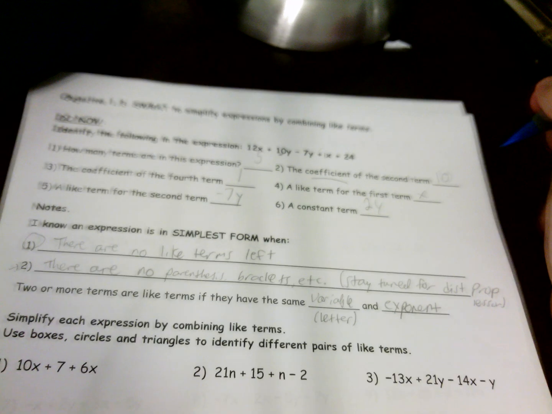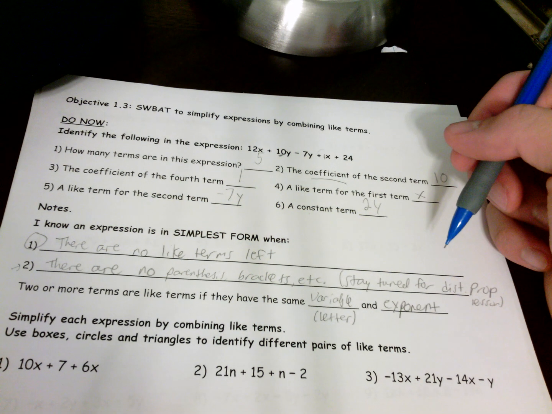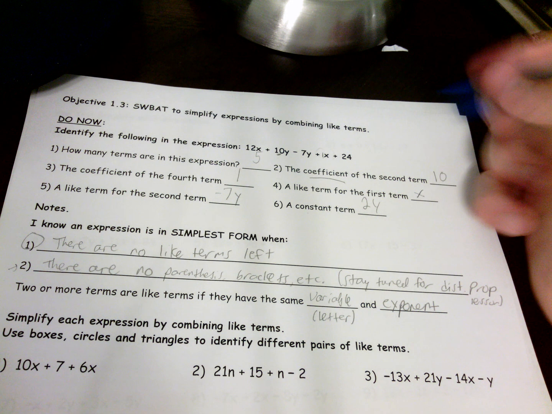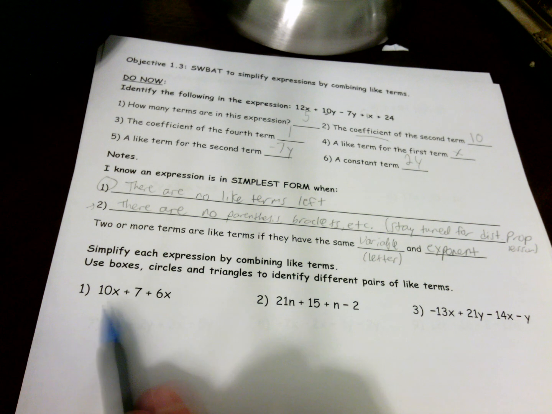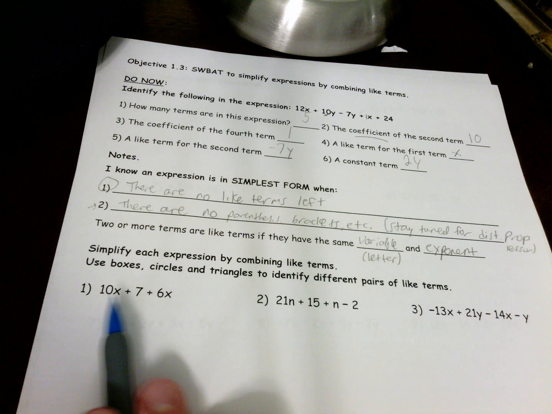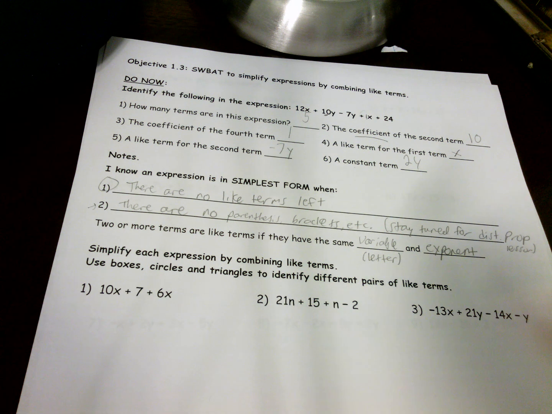So 2 or more terms are like terms if they have the same variable and exponent. Remember, variable means letter, exponent is the number above the variable. We're going to do 6 examples together, and you guys are going to try some on your own. So number 1. We have 10x plus 7 plus 6x. We want to simplify each expression by combining like terms. We can use boxes, circles, and triangles to identify different pairs of like terms, and I'm going to show you what I mean by that in a second.